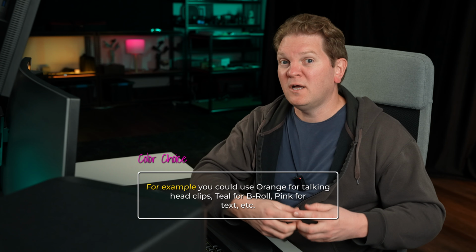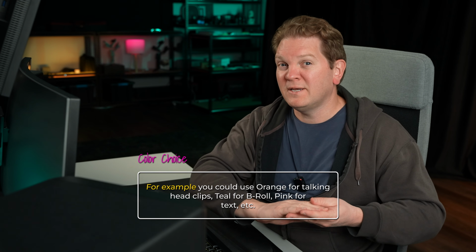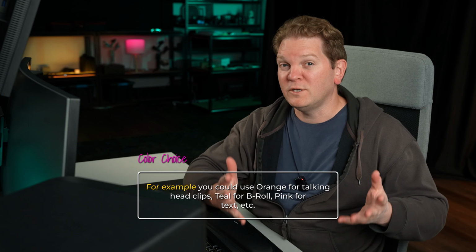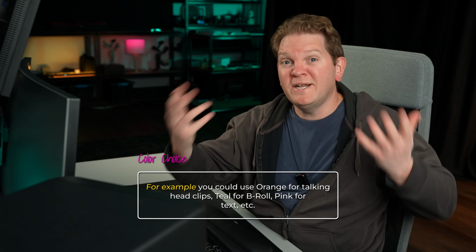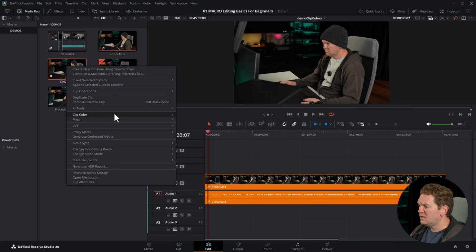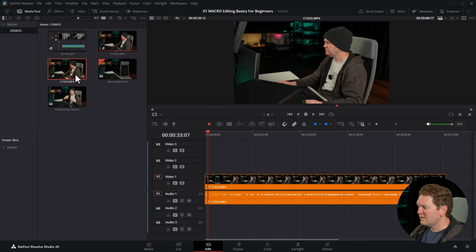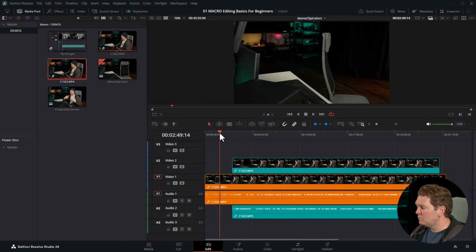You can use whatever colors you want for these clip colors, but I would recommend using the same color scheme for all of the timelines you work on, because that way you can just open any timeline and straight away know what all of the different clips represent. Let's change this clip's color to teal, drag that onto the timeline, and that makes it super clear which clip is which.